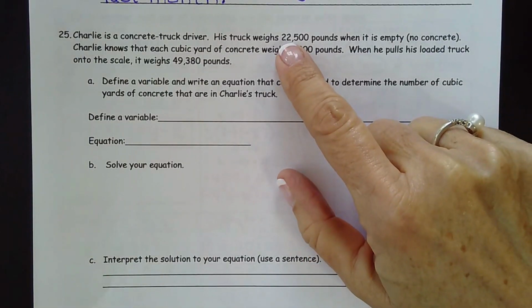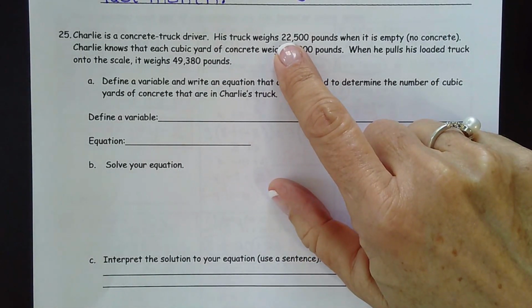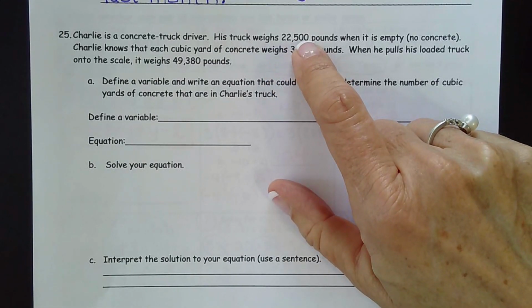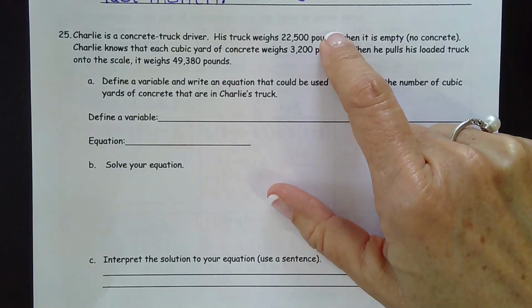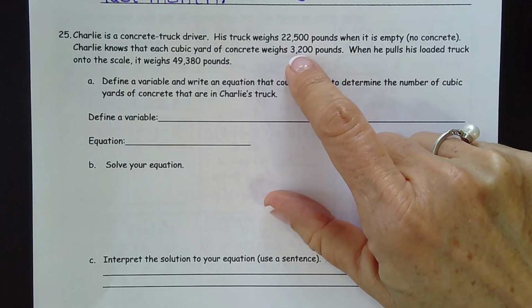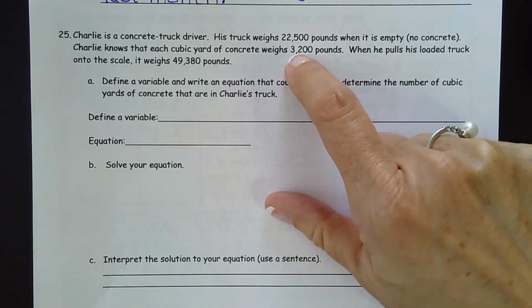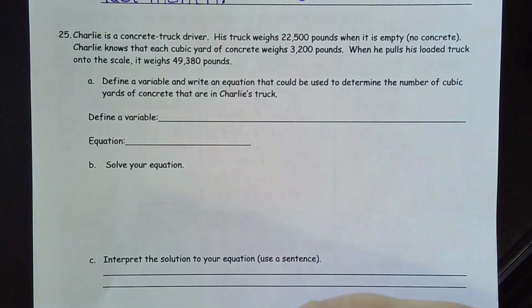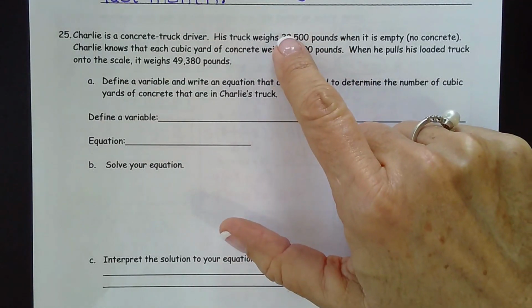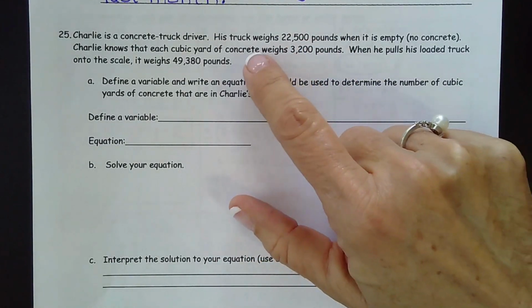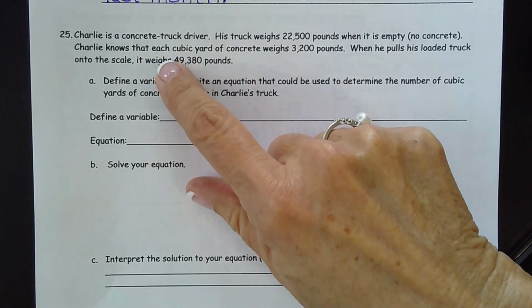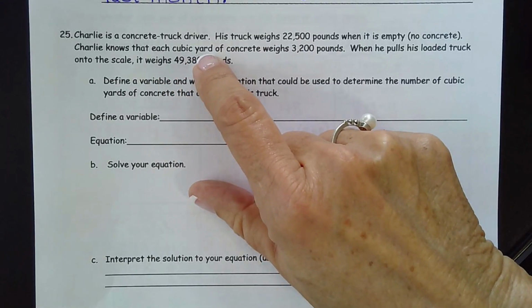This is the beginning, just like the service charge of $18. So this is what his truck weighs, plus 3,200 pounds per cubic yard. So 22,500 plus 3,200 pounds for each cubic yard.